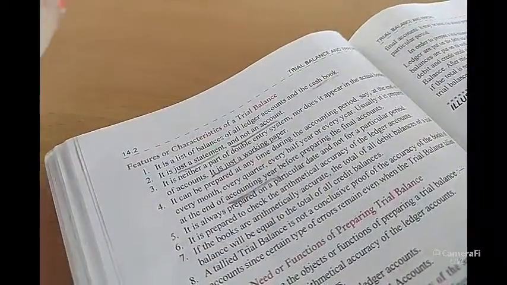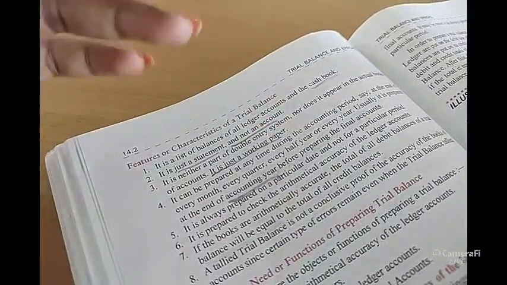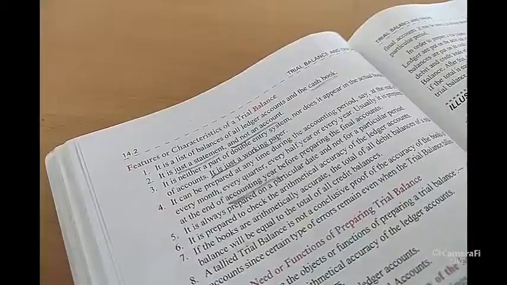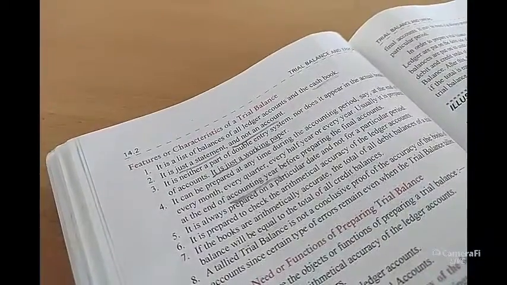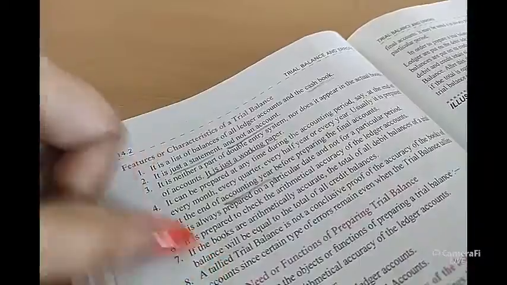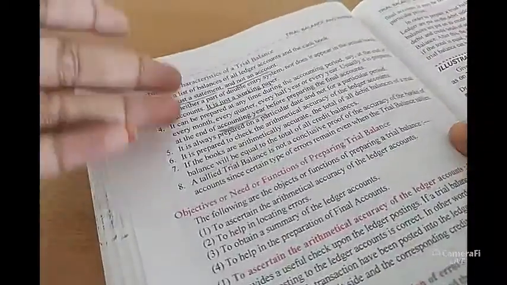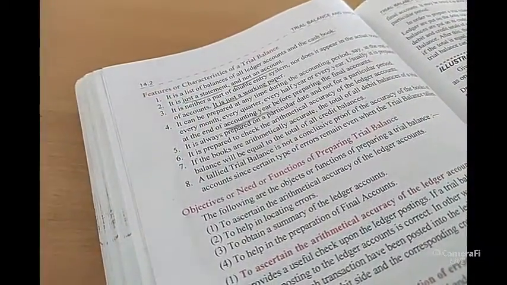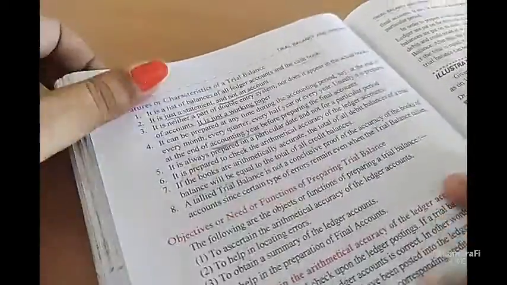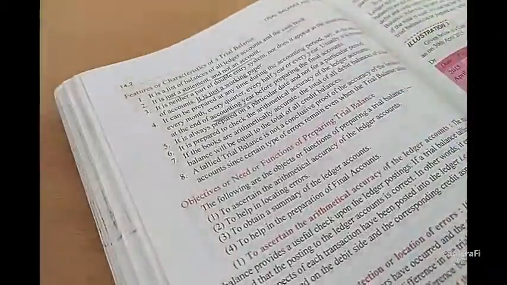Whatever we have done so far is only for practice. Maybe for 3 marks simple sums can come, but for 6 marks, sums which have suspense account entry and calculation, that kind of sums will come. So before that you must remember all these points. Questions like what are the features or what is the need for trial balance can all come. Then objectives, why do we need to prepare it?